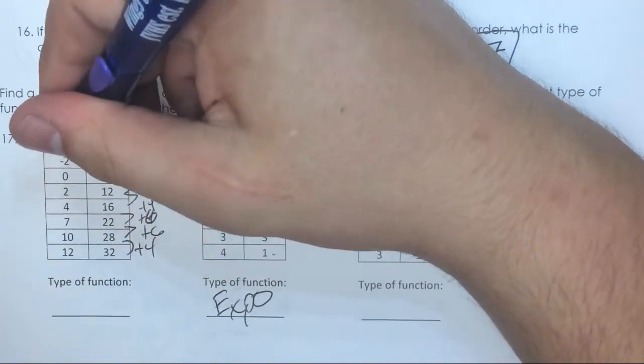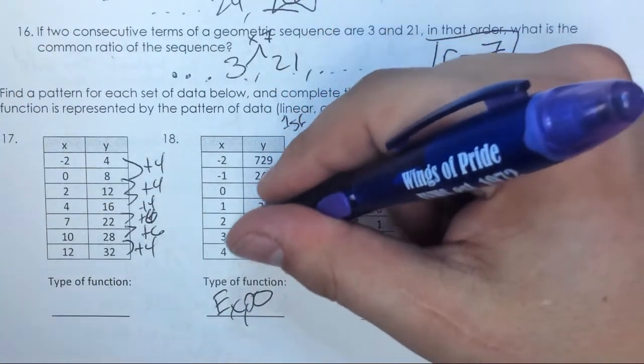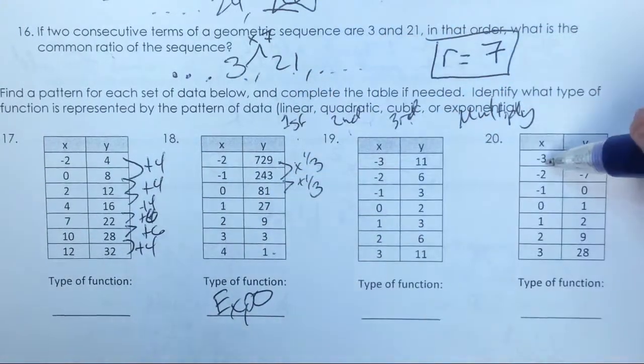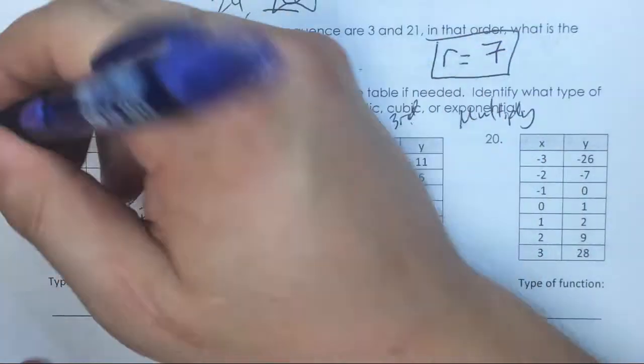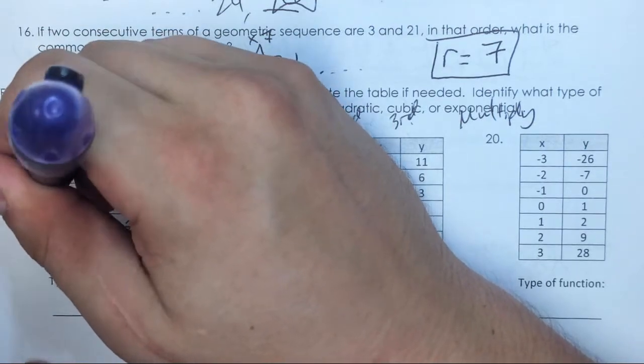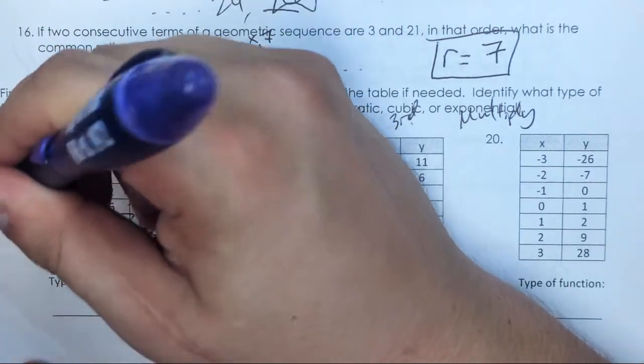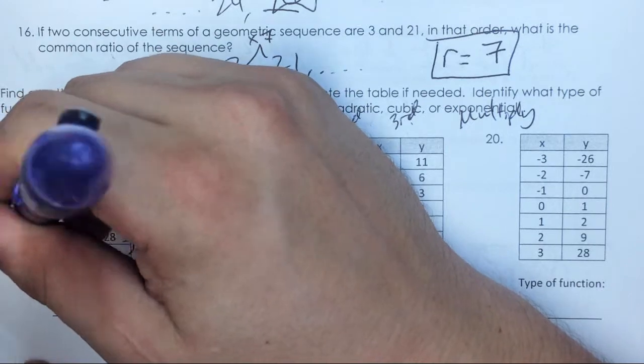Oh, wait. Remember, look at our x's. Look at the last one we just did. Our x's were in order. This one, we're jumping all over the place. It's +2, +2, +2, and then it's +3.